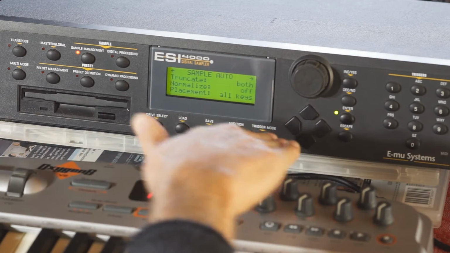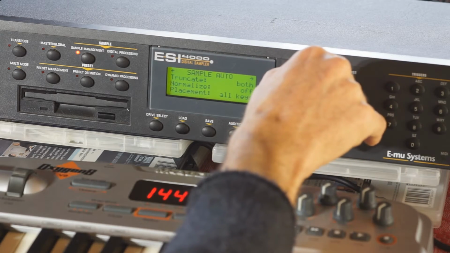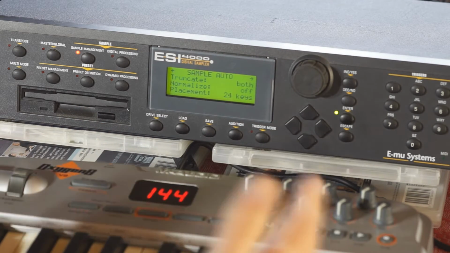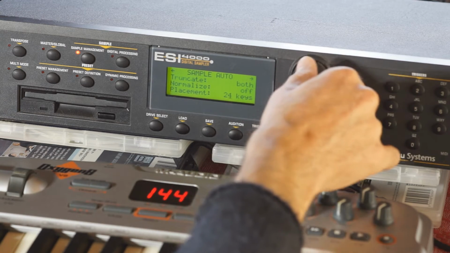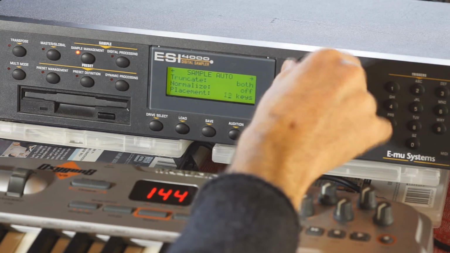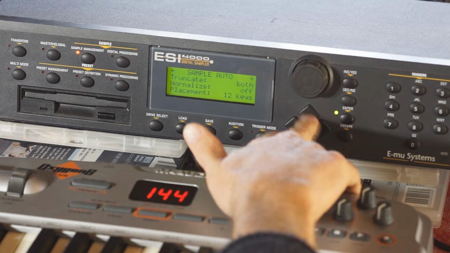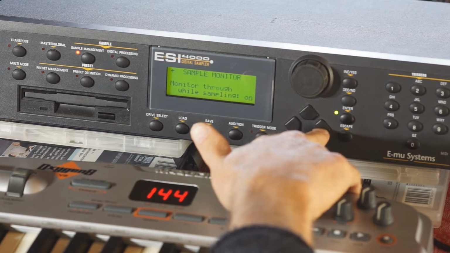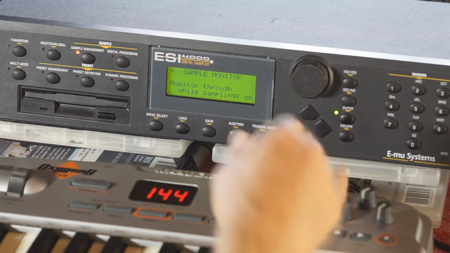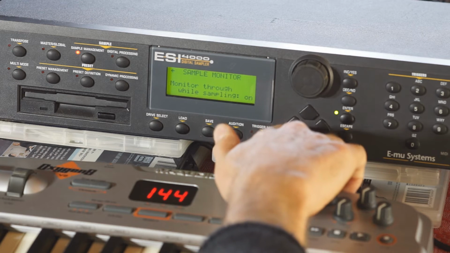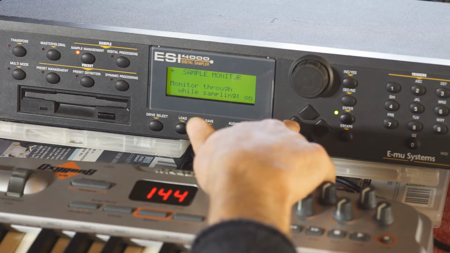So either you're telling it to put it across all the keys in the preset, or you're giving it a definition for how many keys in a zone within the preset. So we'll go with 12 for this. And in Sample Monitor, you can determine whether or not you hear what you're going to sample in that earlier screen.